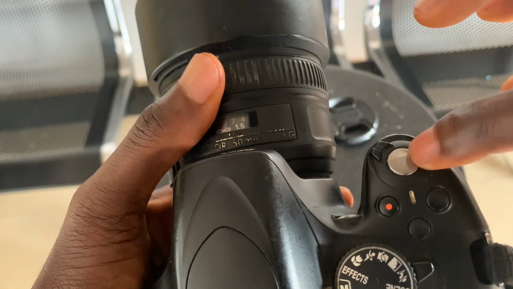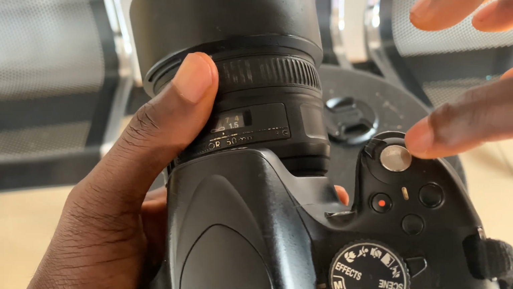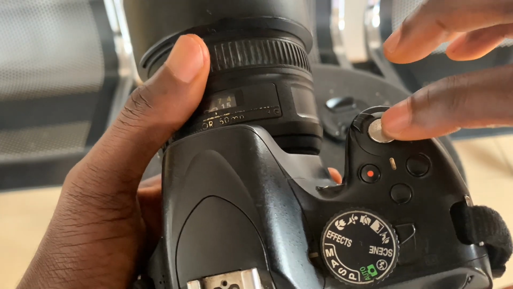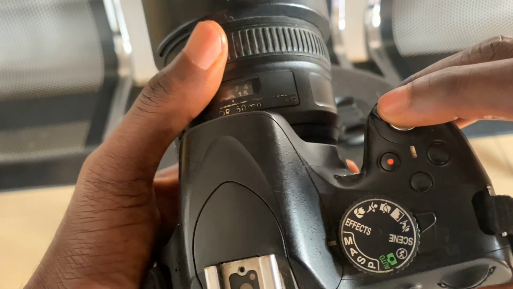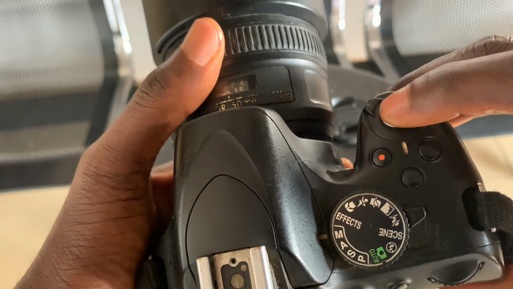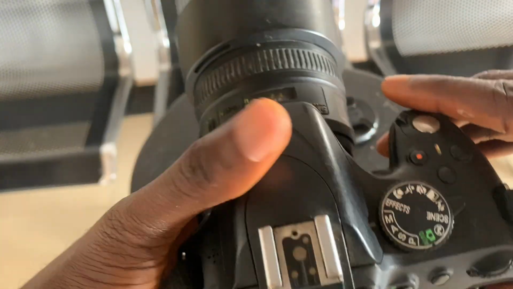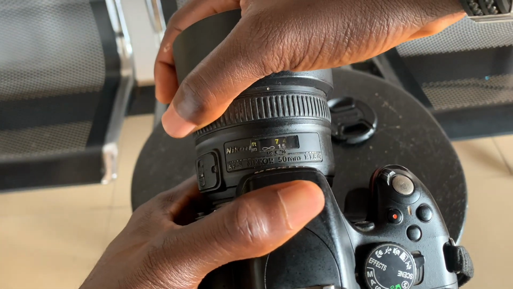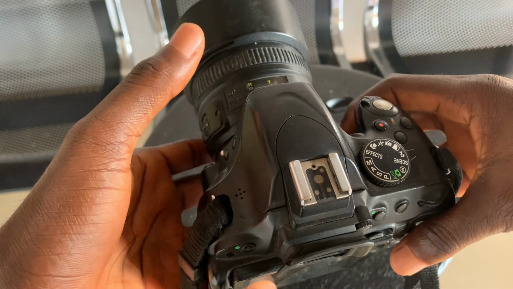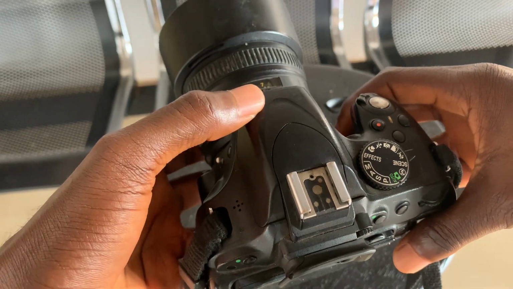This one is very peculiar to a camera. So this is where you hold. You just hold onto it for maybe a second or 2 seconds, and then you capture. So this is where you capture. This is your on button. This is your lens, and this is your inbuilt flash.